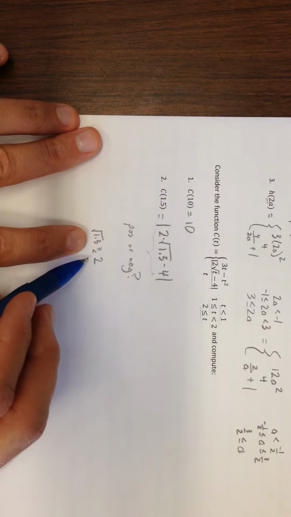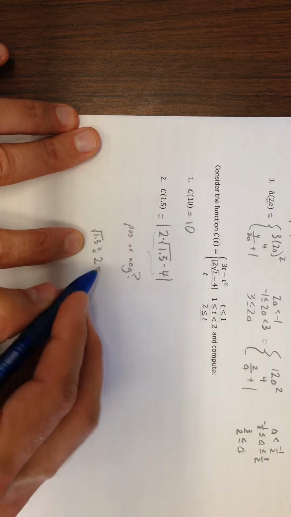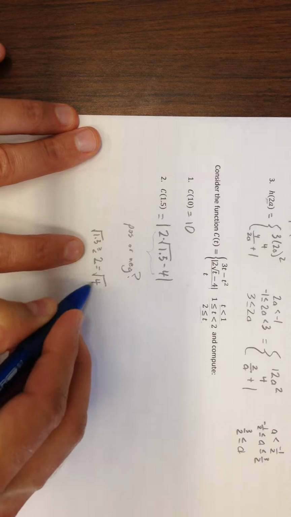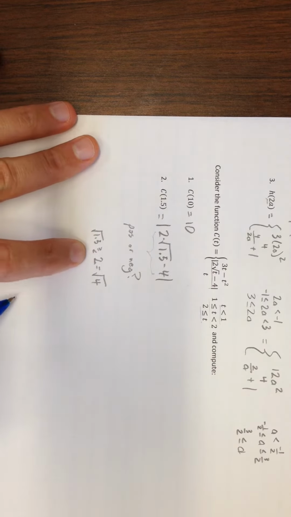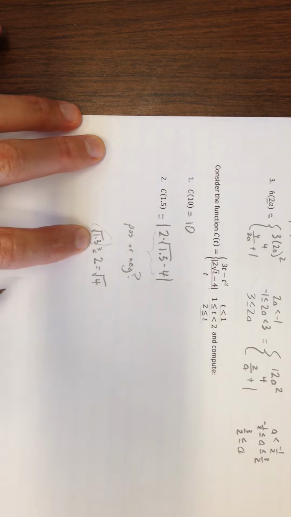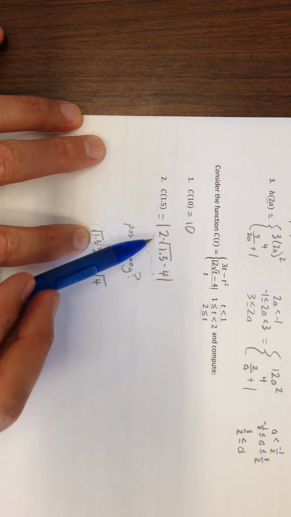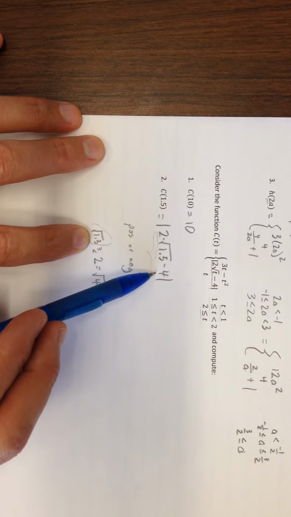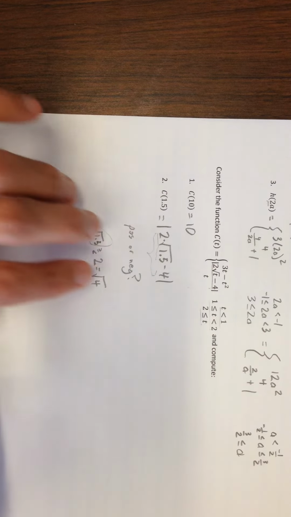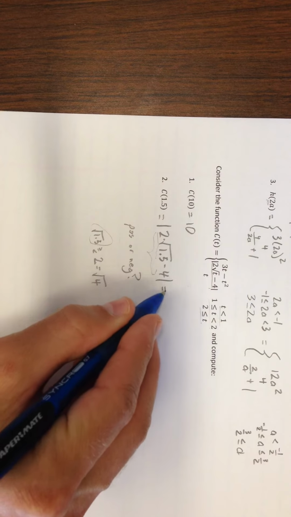Now, I happen to know that 2 is equal to the square root of 4. So this clearly is less than the square root of 4. So if this is less than 2, this value is going to be smaller in magnitude than that value. That means this thing inside is negative. What's that mean?